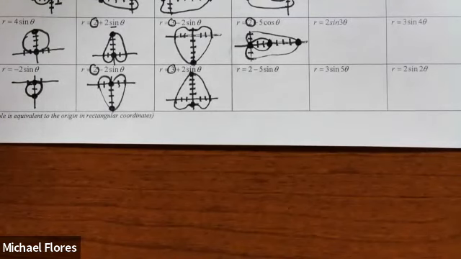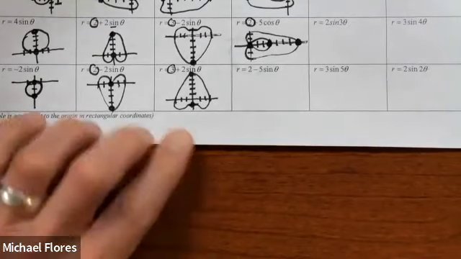2 minus 5 sine of theta. Sine, y-axis, negative 5 in front of that, negative y-axis.